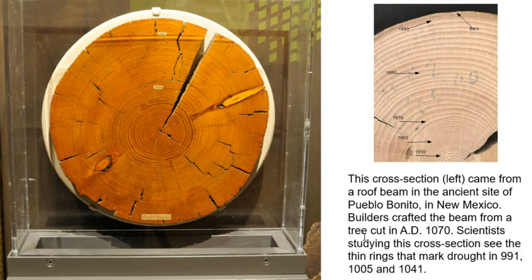Here's another cross-section. These are two separate ones. This one's very old, came from a roof beam, and was cut by scientists approximately in 1070 AD. And very interestingly, it says here that when scientists are looking at this, they could see that there were droughts in these years. So tracing back, they could actually count on when droughts occurred. Very interesting, I think.